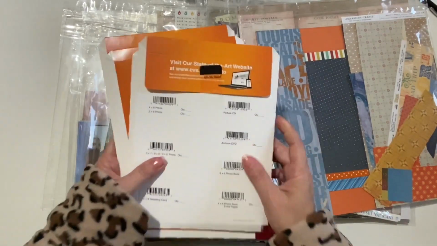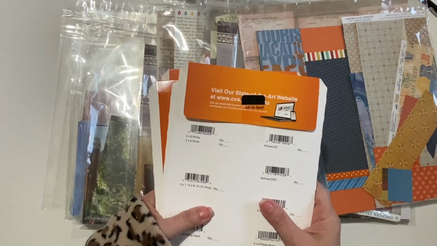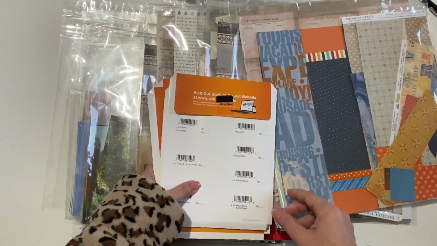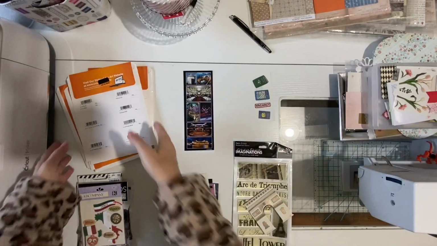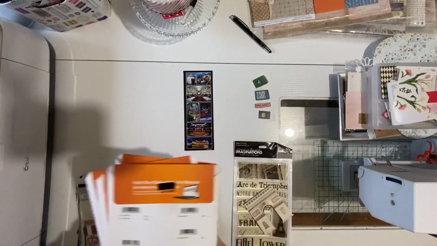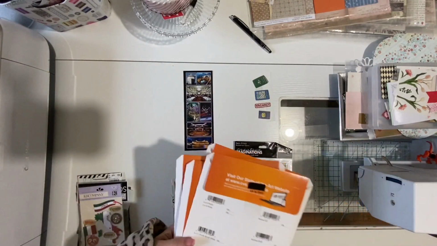So I'm going to separate those first, and then I'm going to look at my embellishments that are specific to those cities, and I'm going to sort them as well. So you're gonna need a large table. I'm on the other side of the table right now, so you see a little bit more of the shadow. And this is what I'm going to do.